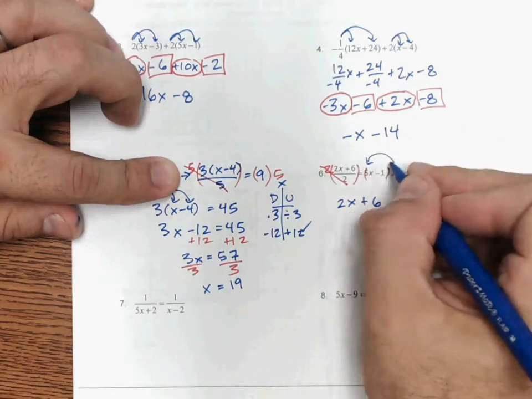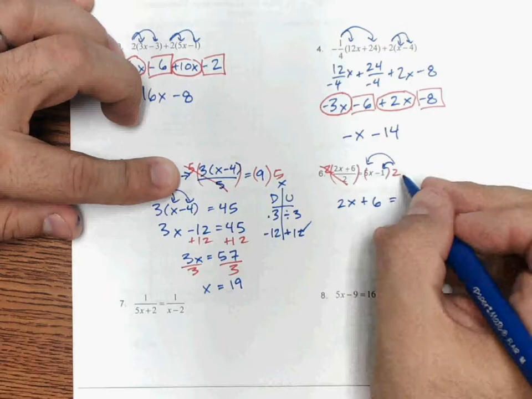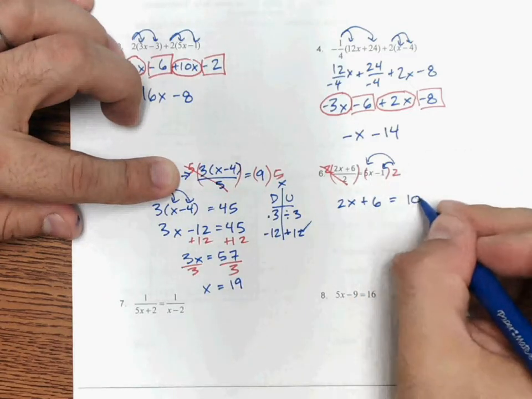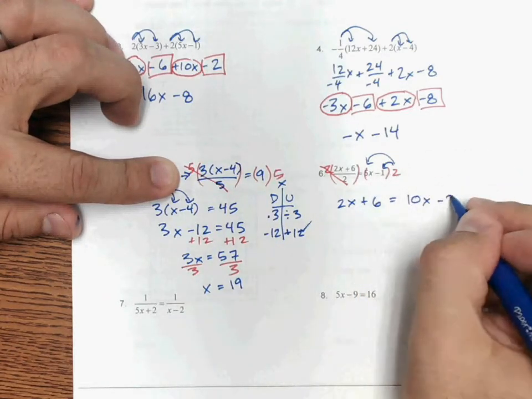Then we would distribute the 2 into the parentheses. 2 times 5x becomes 10x. 2 times negative 1 becomes negative 2.